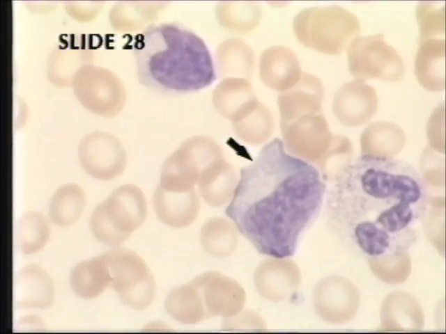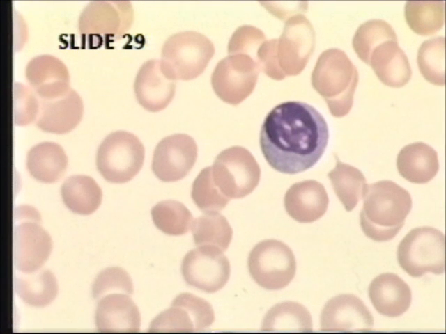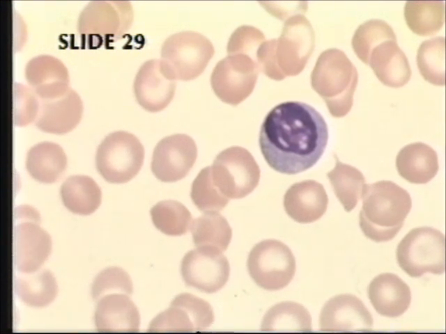This reactive lymph has the typical abundant blue cytoplasm, which is deeper blue at the contact points with the red cells. This is a dying or even dead lymphocyte. These dead cells can be seen when reactive lymphocytes are exposed to EDTA. Their presence should alert you to the probability of reactive lymphocytes.